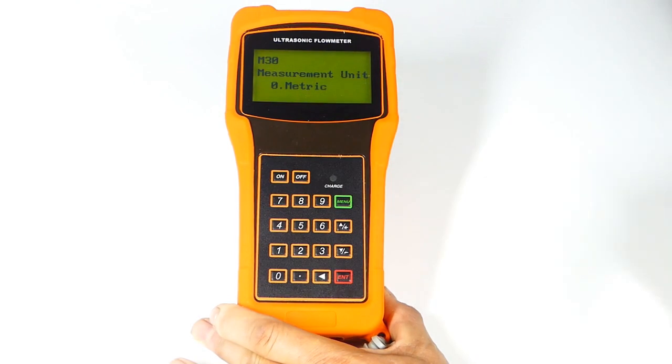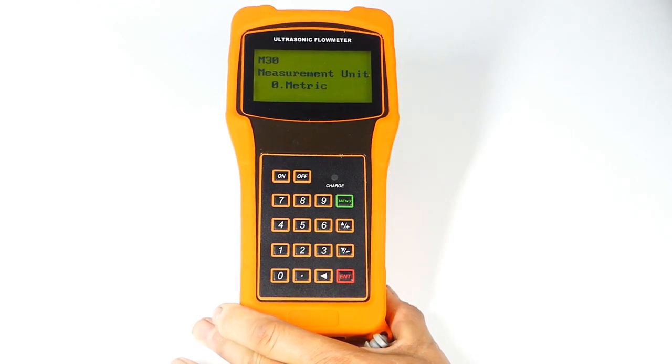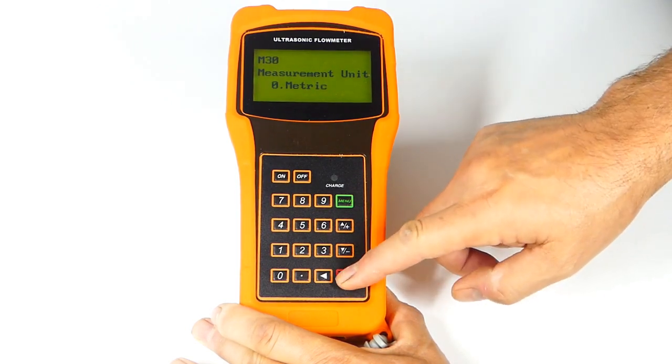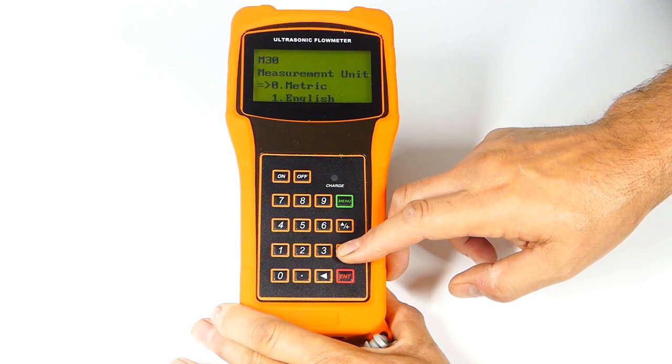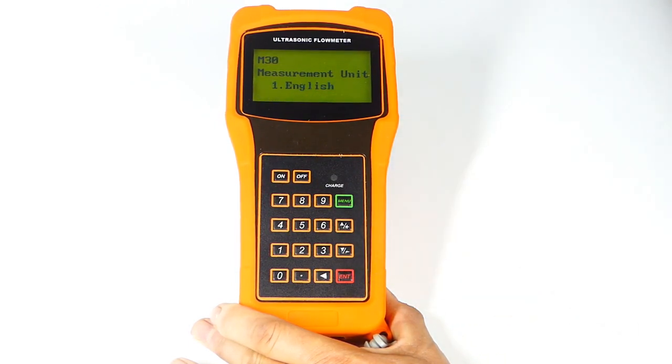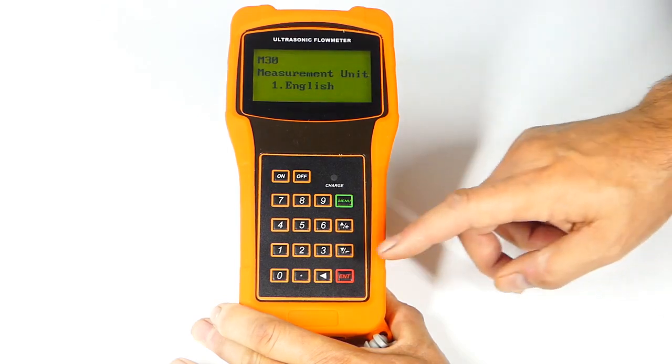Here you can see the FMT-22 was set for metric units. By hitting the Enter key, it pops up different menu options. We're going to switch to English units. Hit the Enter button, and then it's done. Now I could hit the menu button and then 31 to go to the next menu item, but I'm going to use the down arrow key.